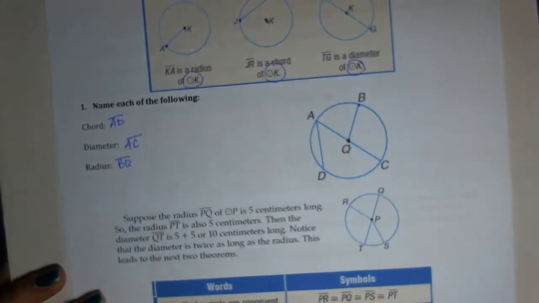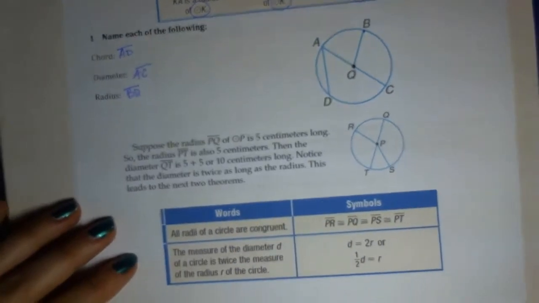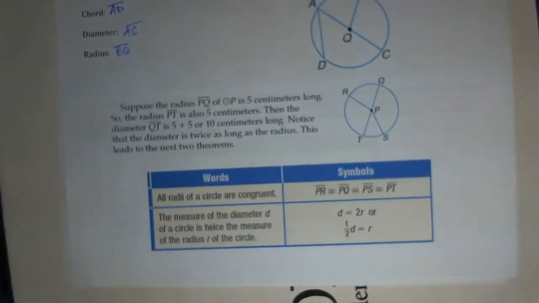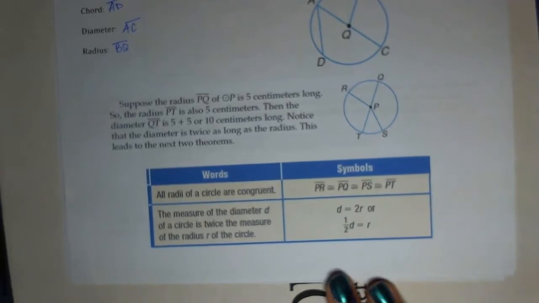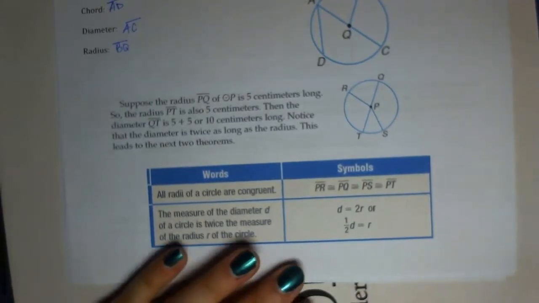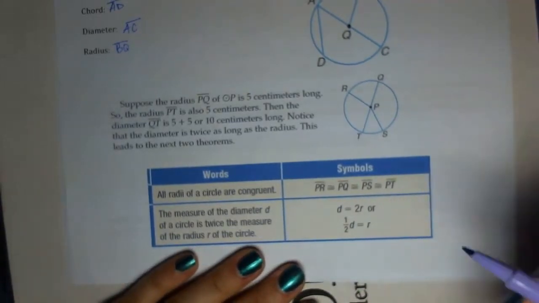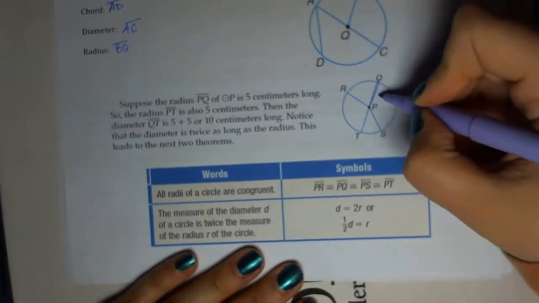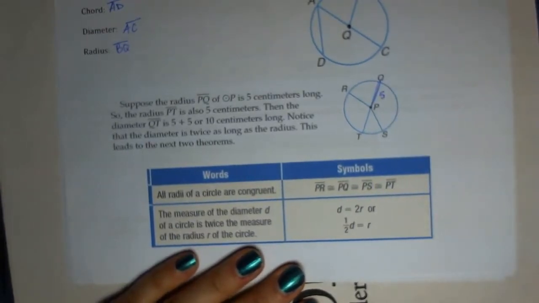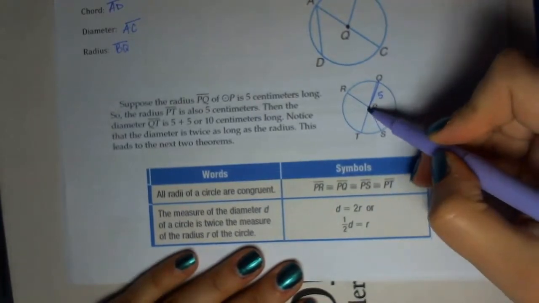Okay, all right, so now down here it says, suppose the radius of segment PQ of circle P is 5 centimeters long. So I'm going to write that in so we know, 5. So radius PT is also 5 centimeters long.